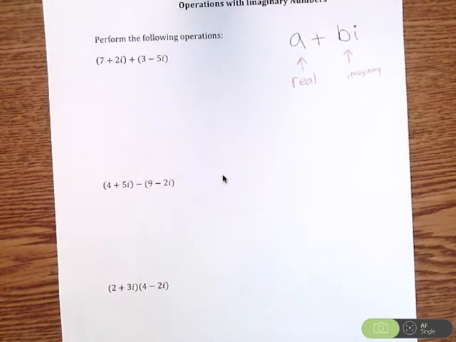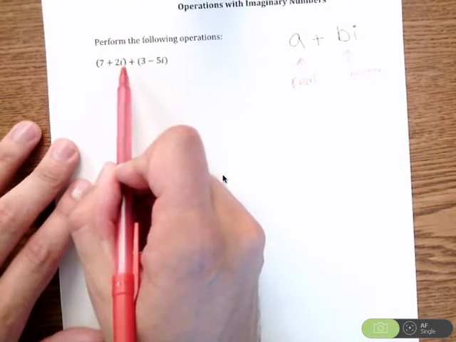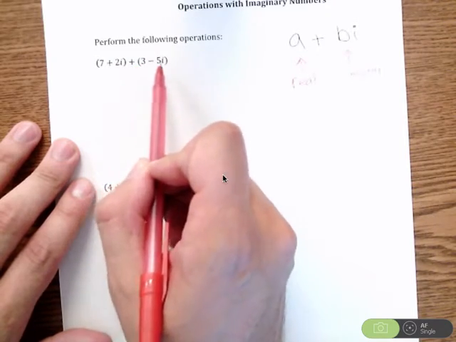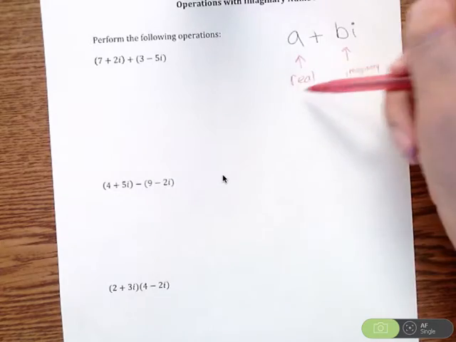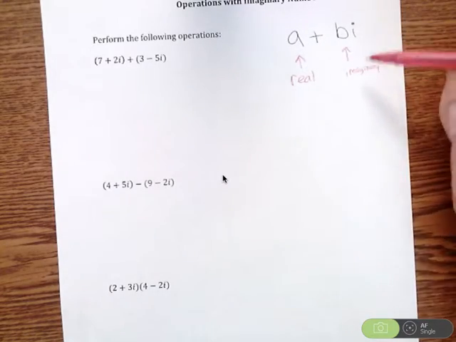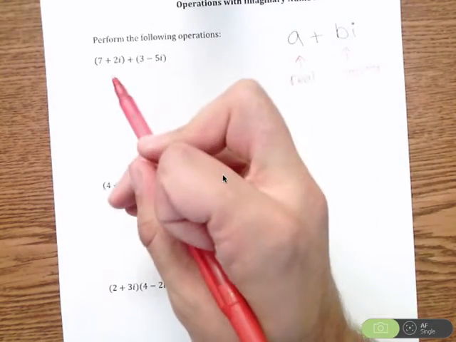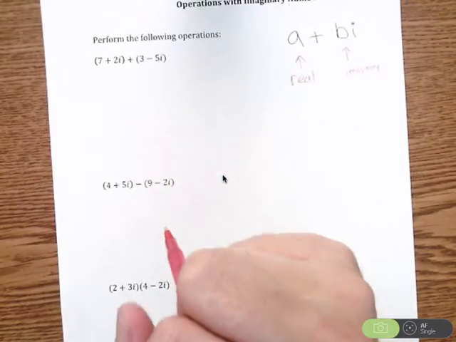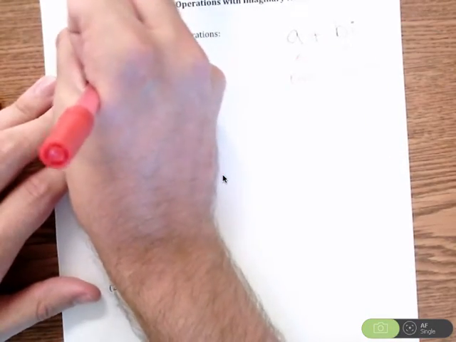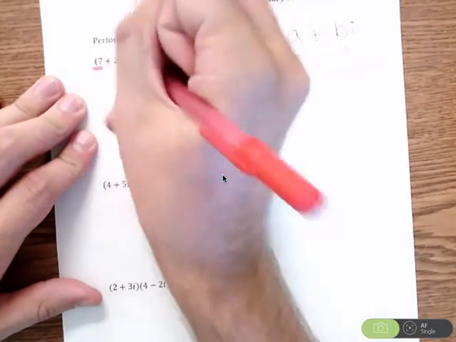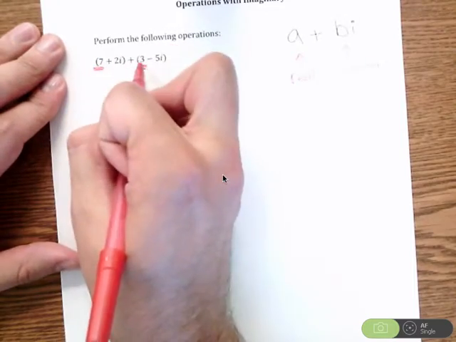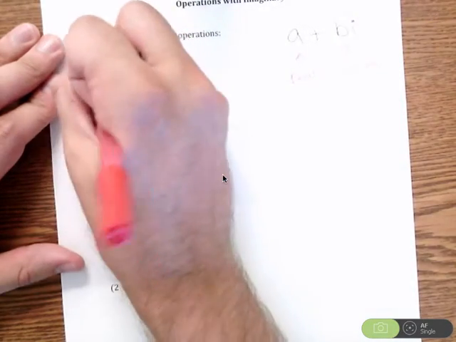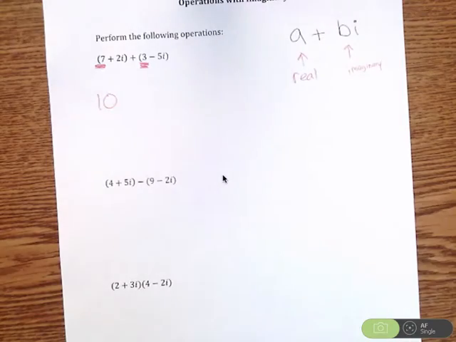So this first one, I have 7 plus 2i, in parentheses, plus 3 minus 5i. What we're going to do with these is keep the real numbers with the real numbers and the imaginary with the imaginary. So if I have 7 plus 2i plus 3 minus 5i, the real part in the front is 7, and the real part of this second complex number is 3. So all I'm going to do here is 7 plus 3, which is 10.